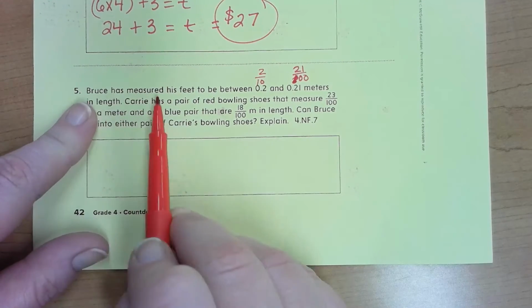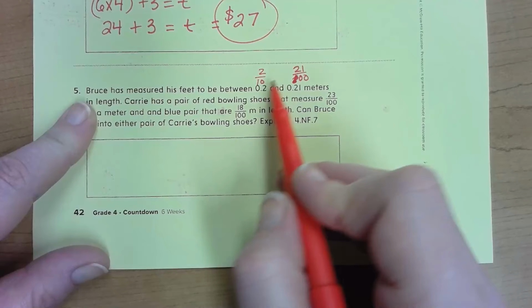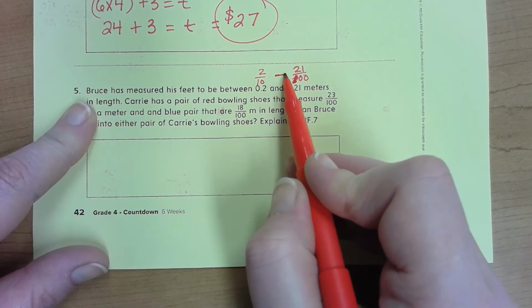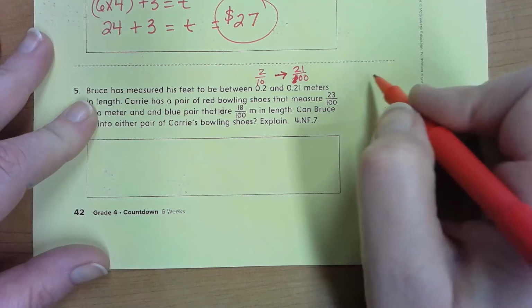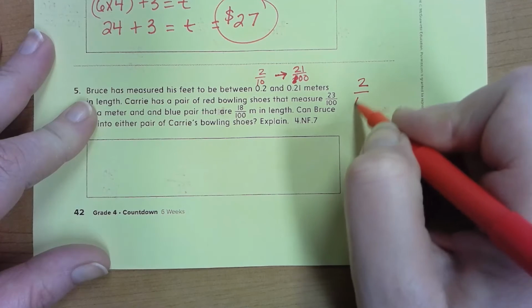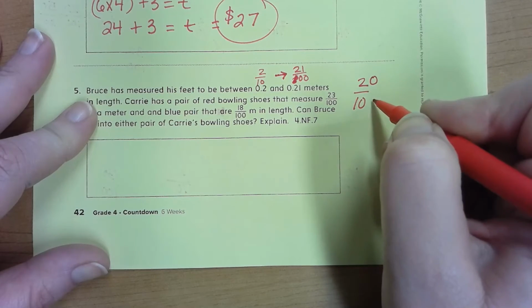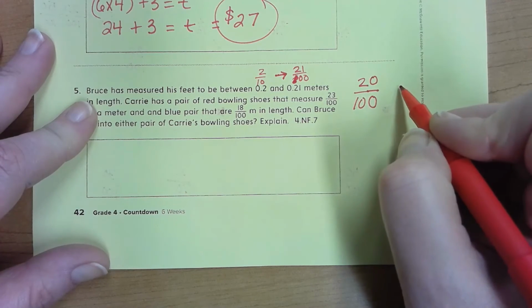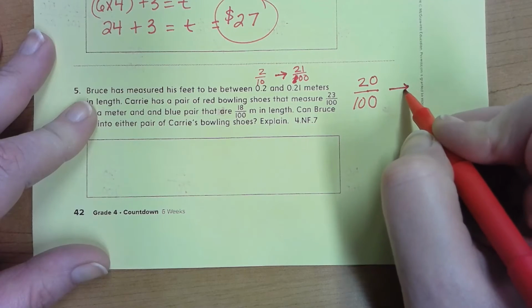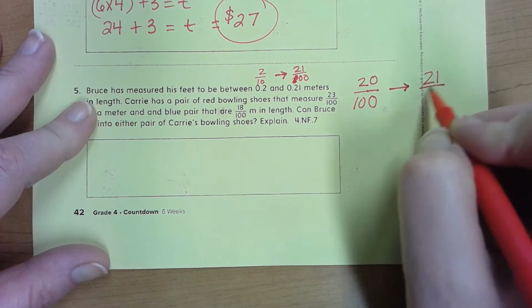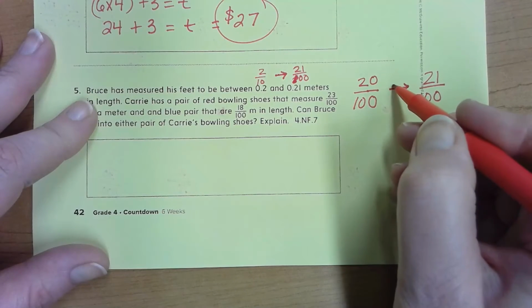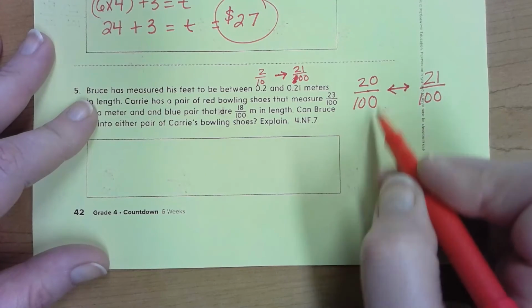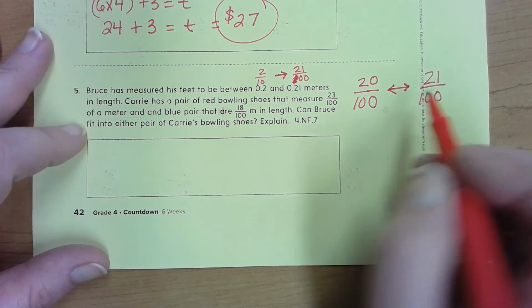So he has a measure of his feet between 2/10 and 21 hundredths. So he falls between 2/10, which is 20 hundredths, and he would go all the way up to 21 hundredths. So he can fit shoes anywhere between 20 hundredths and 21 hundredths.